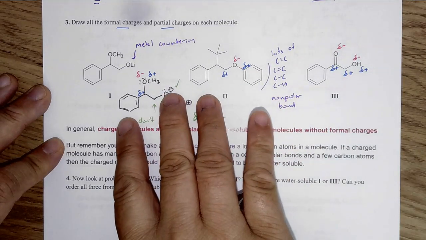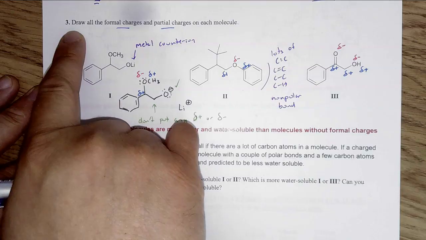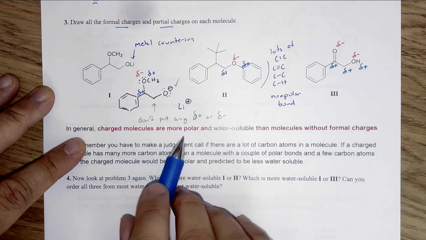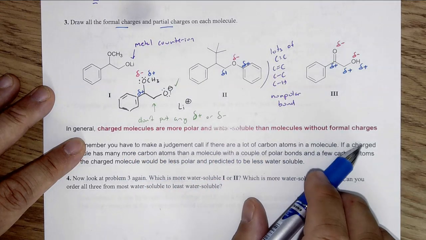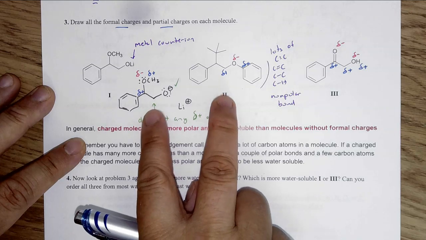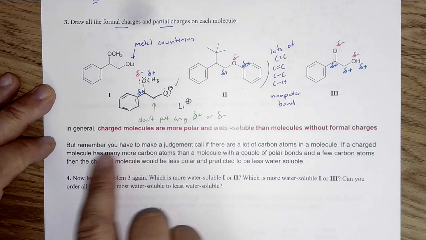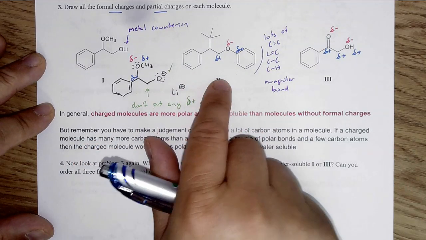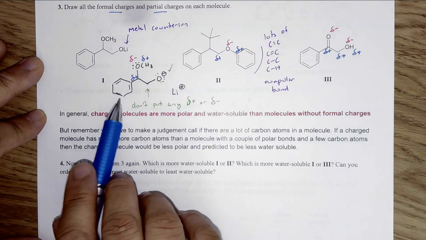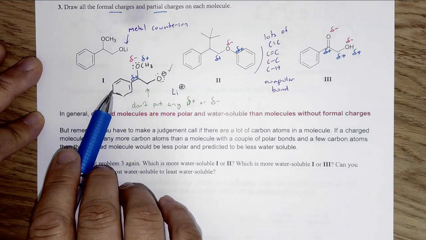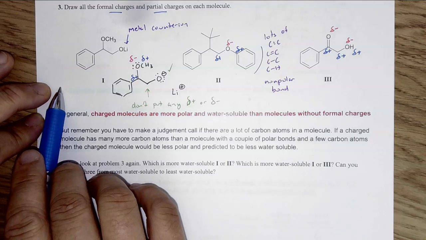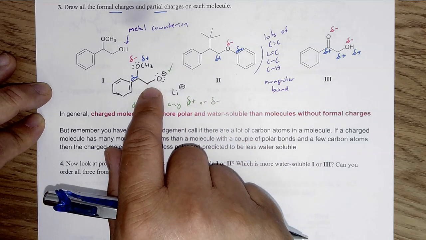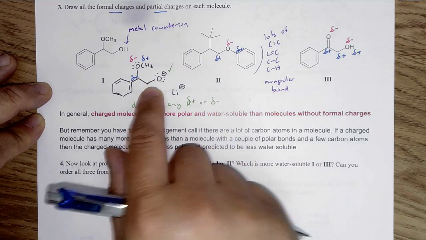So this is my analysis for the charges, just answering number 3. In general, charged molecules are more polar and water-soluble than molecules without formal charges. So like comparing these two, formal charge, no formal charge. But again, you have to beware how many carbon-carbon bonds are there in these molecules. Because if I have a lot of carbon-carbon bonds here, like let's say we have 10 rings, then probably that's going to lower the polarity so much that this becomes less water-soluble or less polar than this one.